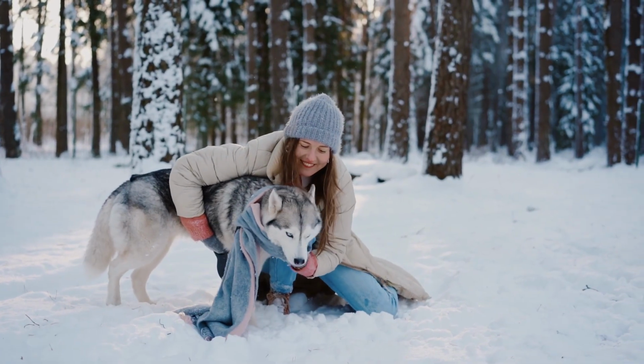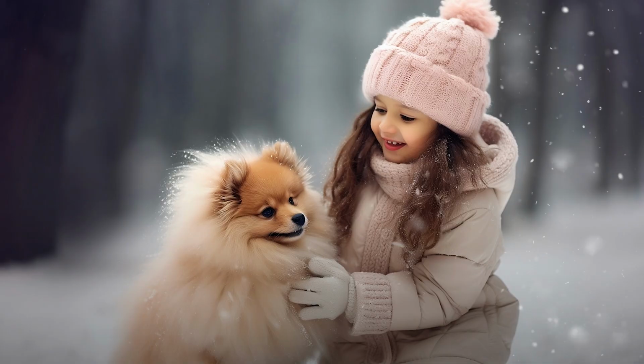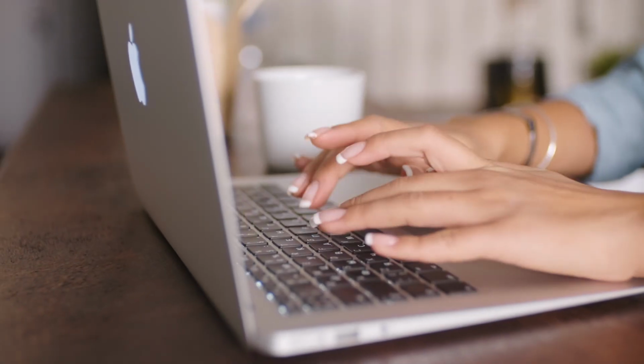This video breaks down into 4 simple steps. First, we'll create AI winter photography in MidJourney. Second, we'll extract snow overlays using Photoshop. Third, we'll upscale them for high-quality results. And finally, we'll sell them on Etsy and other platforms. Let's dive into step 1.